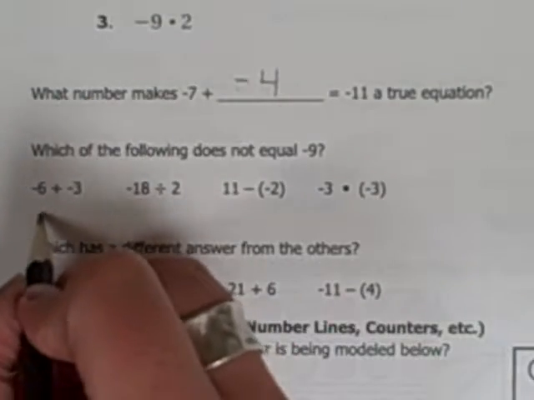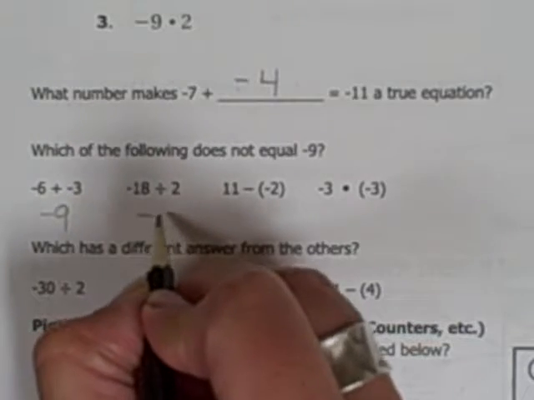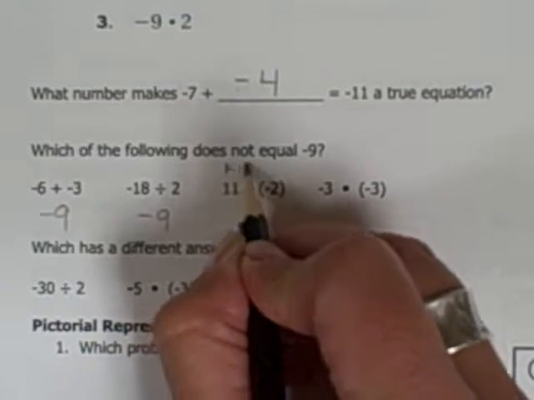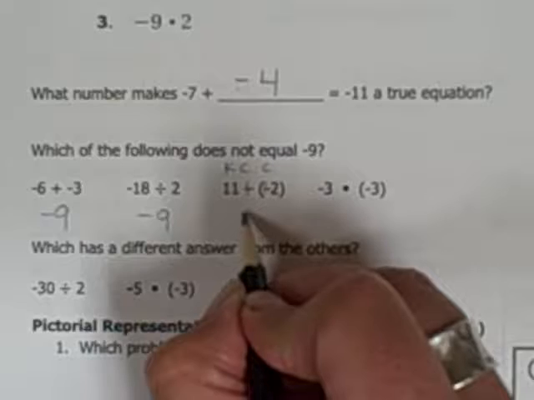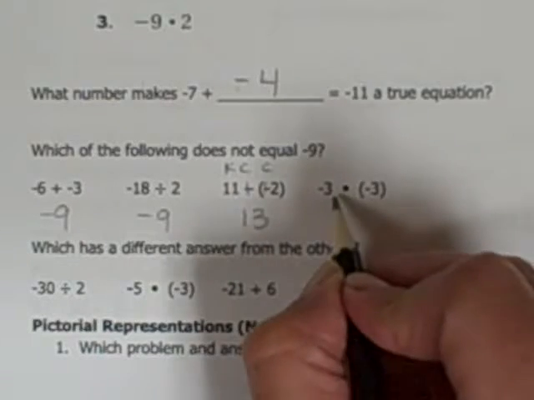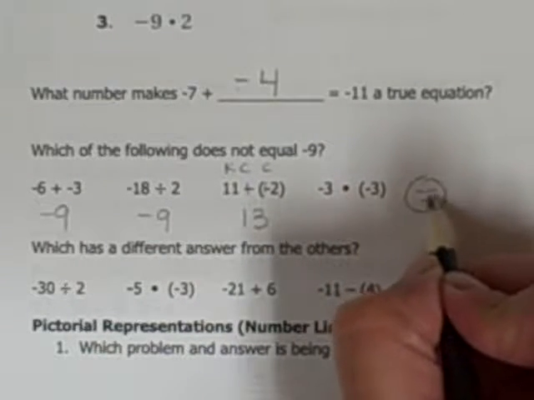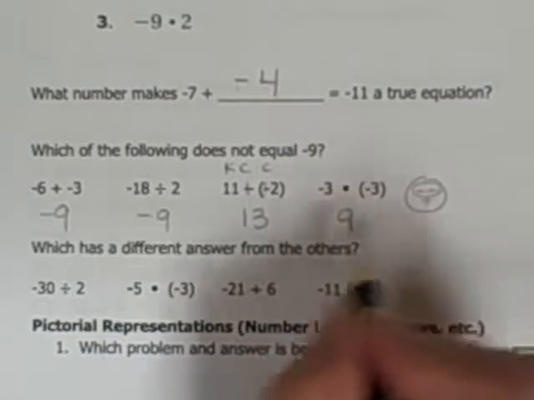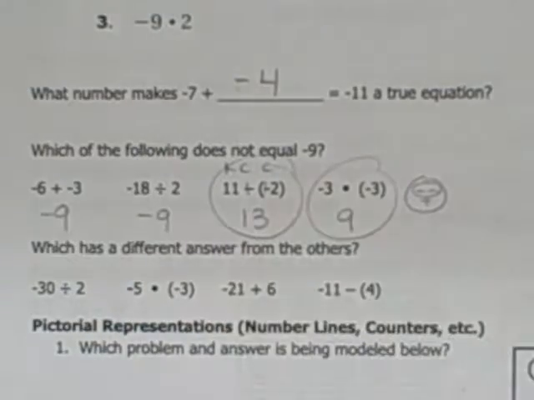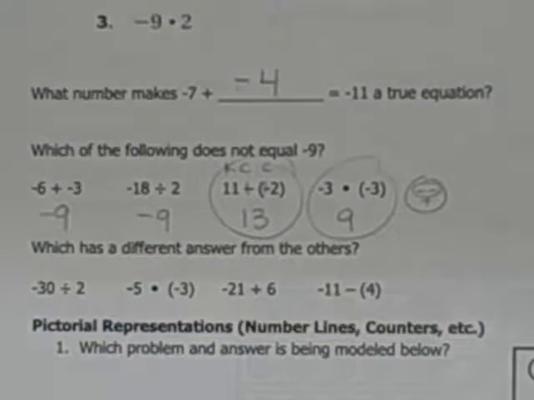Well, here you're going to have to do each one of these problems. This would be KCC, so this would be 13. And this, if you use the x diva, that's going to be positive 9. So there's actually two that don't equal negative 9 there.